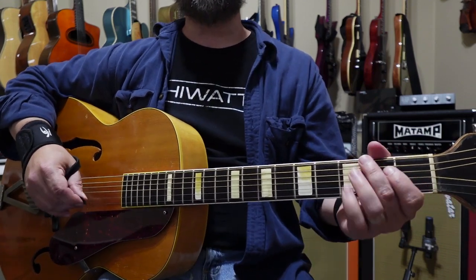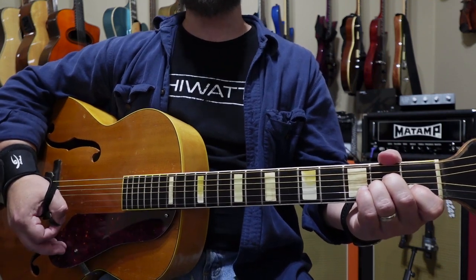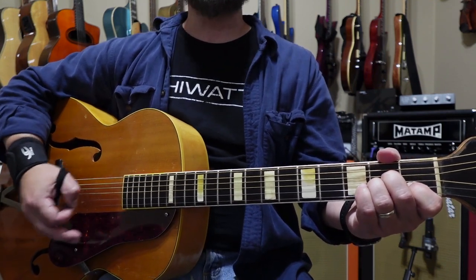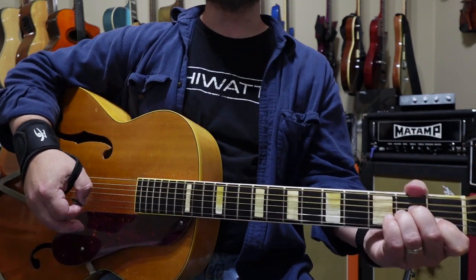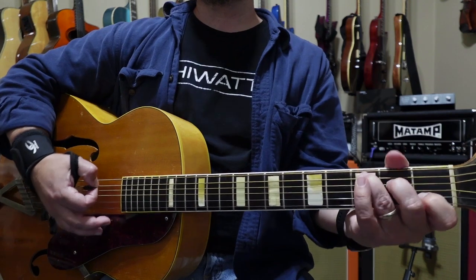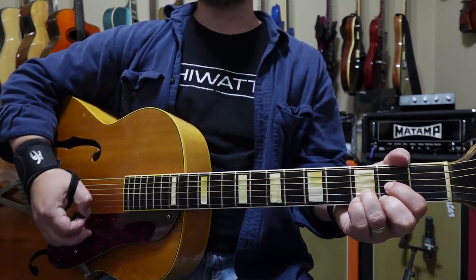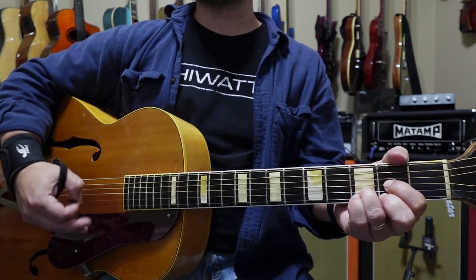So we take the G: G, B, D. Then A minor: A, C, E. B minor: B, D, F sharp. C: C, E, G. D is D, F sharp, and A. Our thirds are up here now.